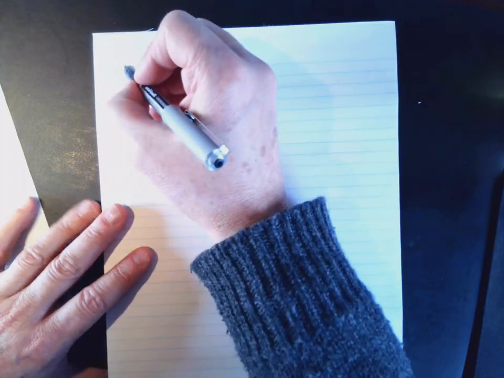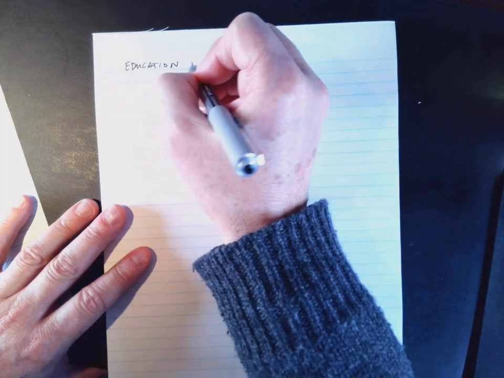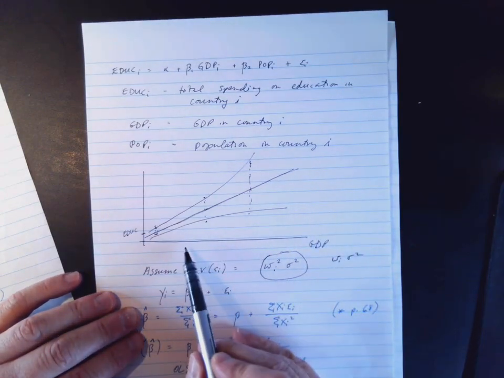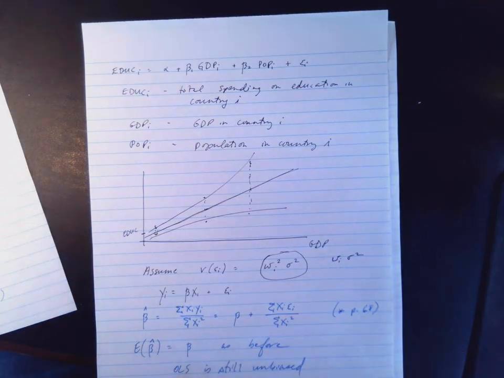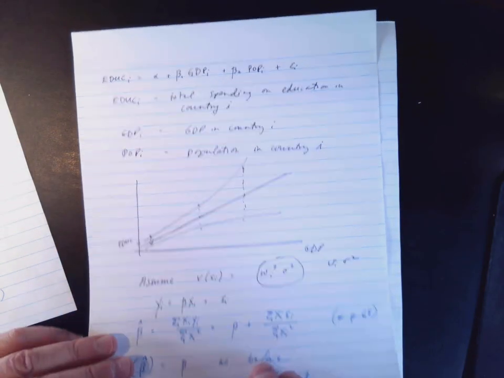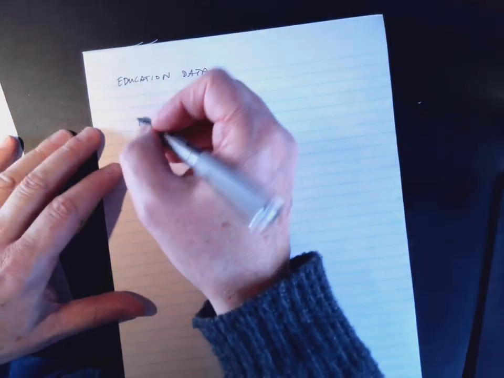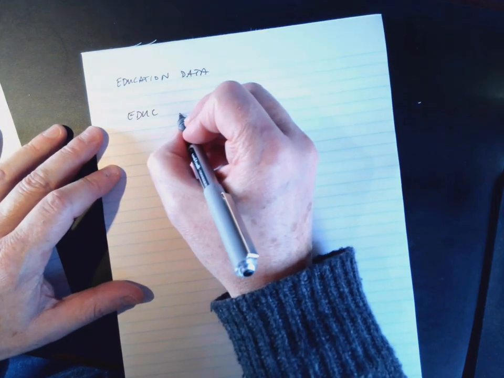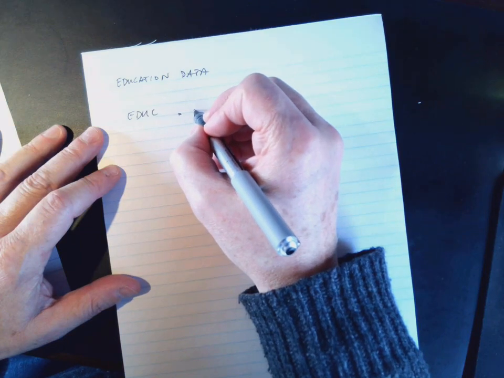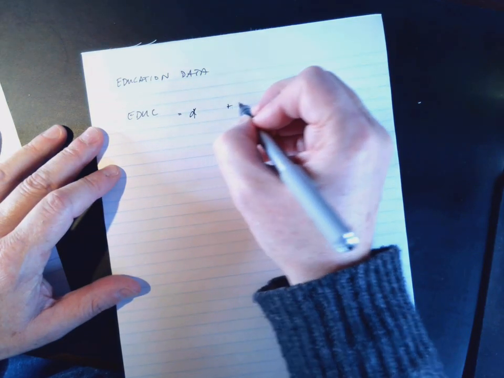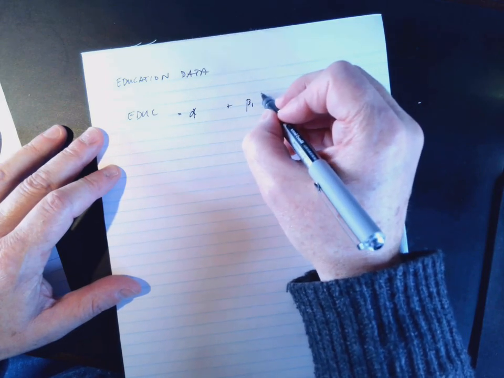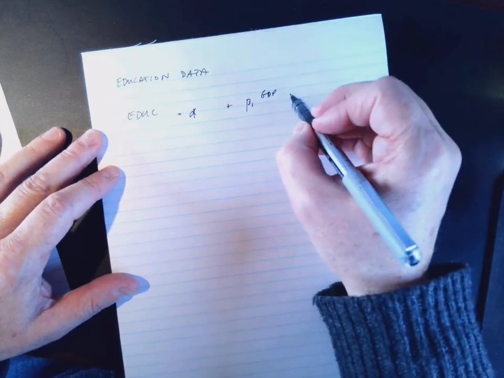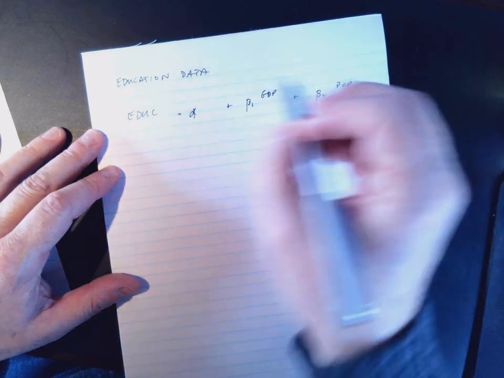So if you think about our education data set example, if it's GDP that we think is driving the heteroskedasticity, as GDP goes up, that's where you get this spread in the data. You could do a couple of things. So you've got education equals, well, let's make it alpha plus beta 1 GDP plus beta 2 population.